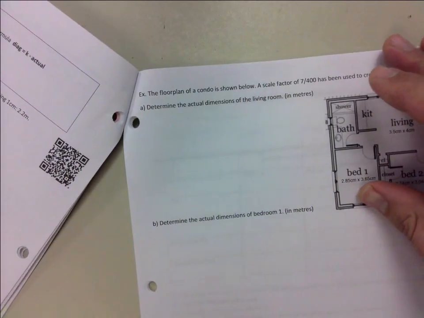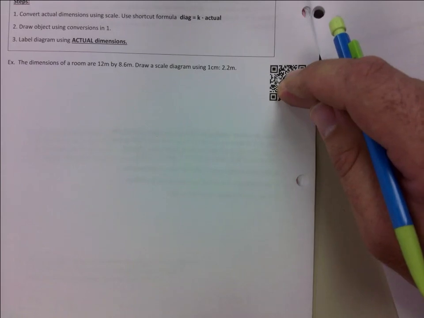What I was going to do is, I hope you scanned the QR code. Did it work? It's not corrupted? It's still clean? All right, I'm happy about that.